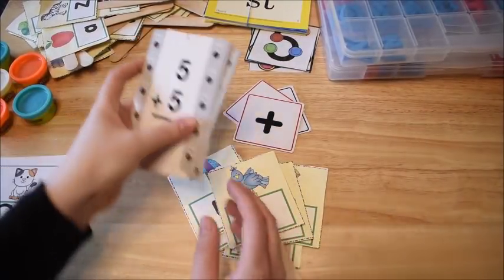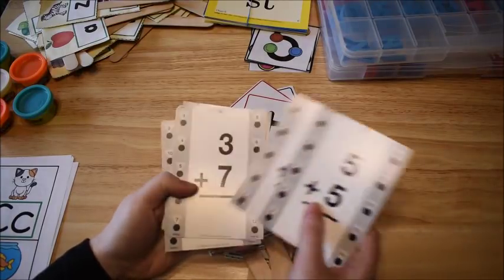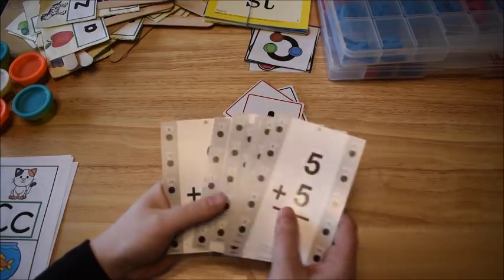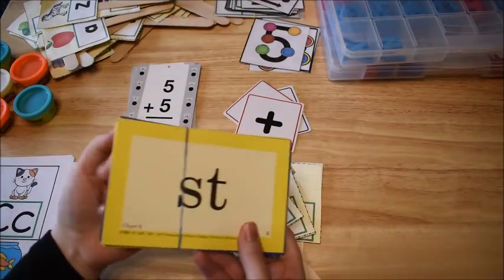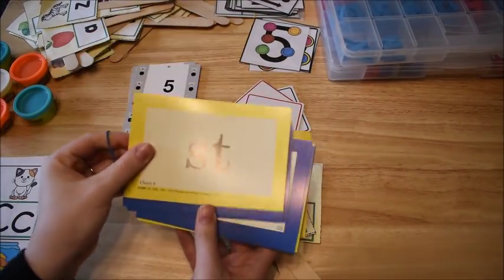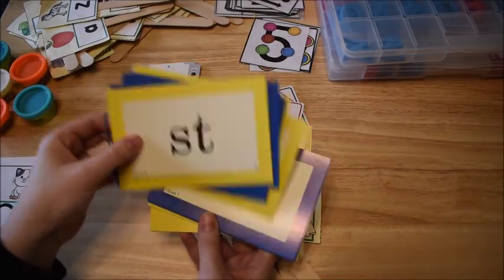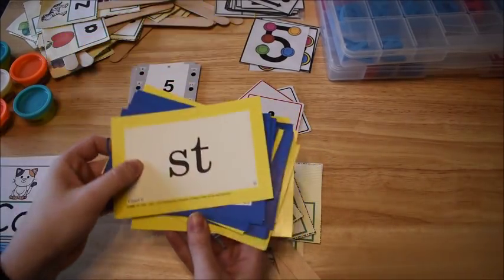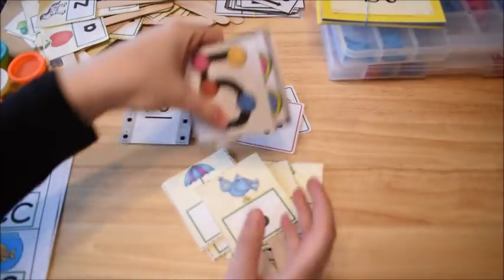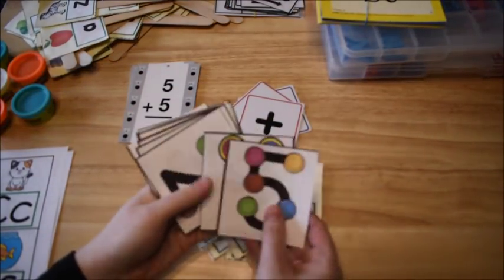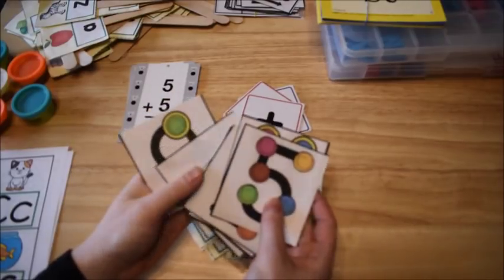I have here just some regular math flashcards, like addition, some computation flashcards. I have some phonics flashcards here. These practice our special sounds, and I'll talk to you about that when I get into that, but I just want to show you those. And then I also have some number flashcards. These flashcards we use for math.